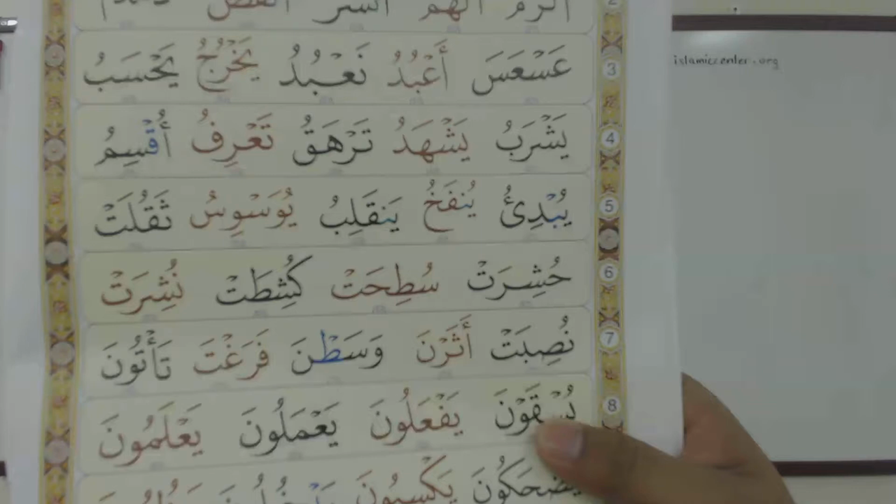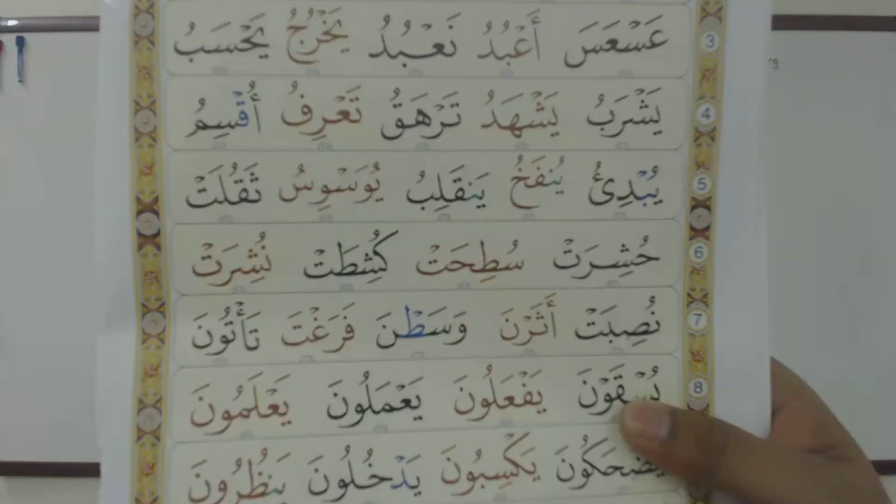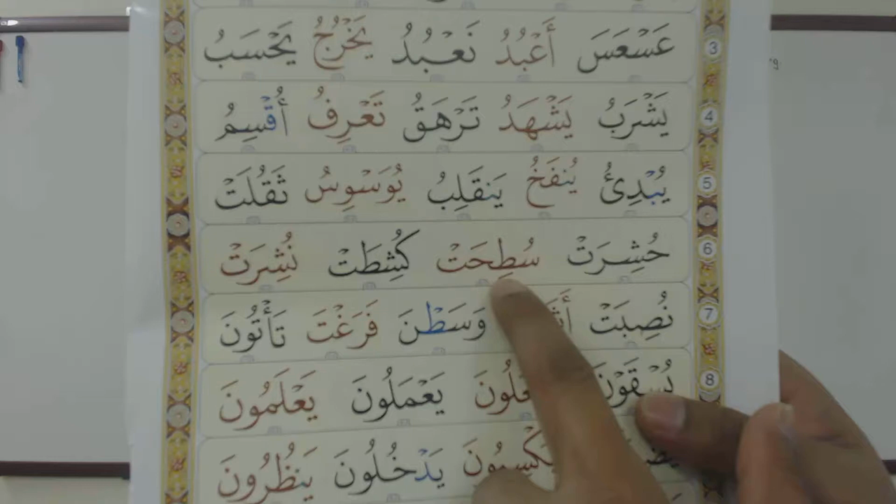6.2. Sutihat. Remember, it's not a ta, it's not a T, but a tha, so give it the th sound. Suti. Sutihat. Next, 6.3.